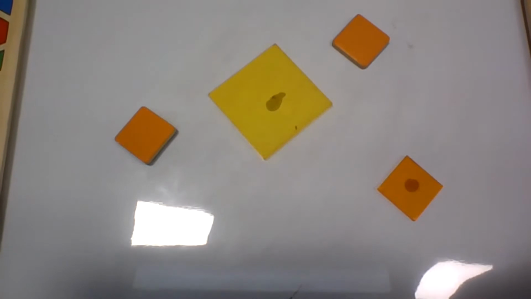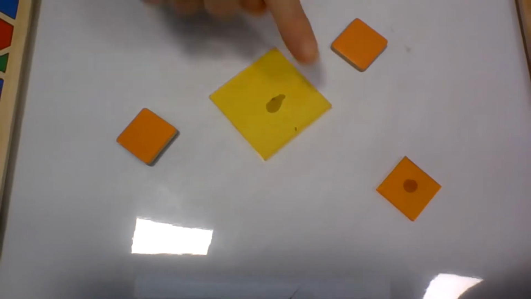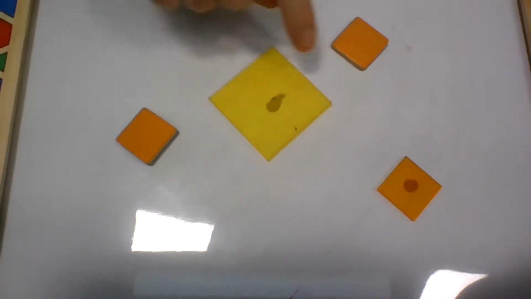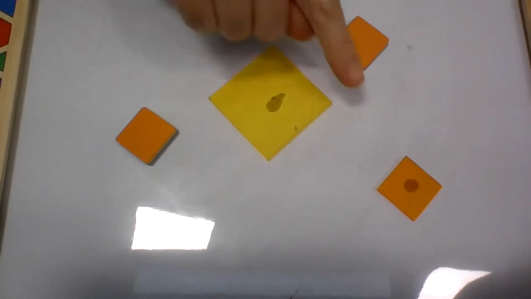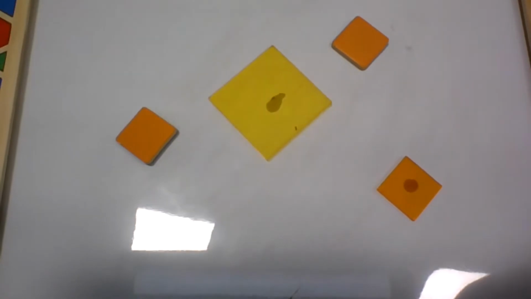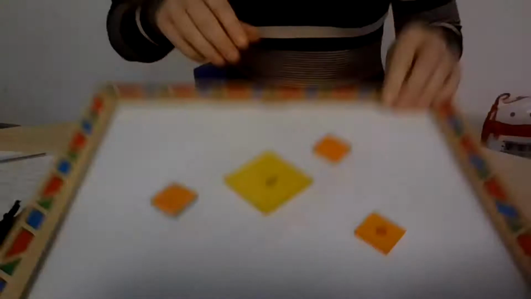Does it still have 4 straight sides and 4 corners? Pause the video now to check. Let's see. 1, 2, 3, 4. It still has 4 straight sides. 1, 2, 3, 4. It still has 4 corners. So it doesn't matter which way we turn our square, it still is a square.